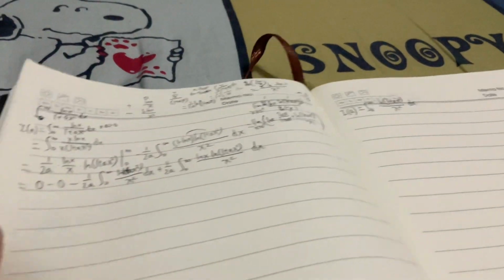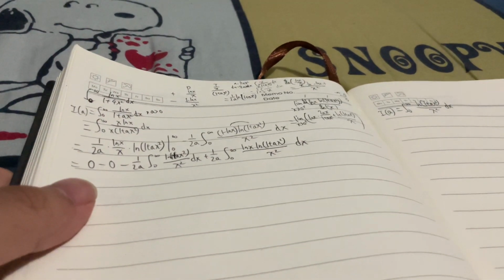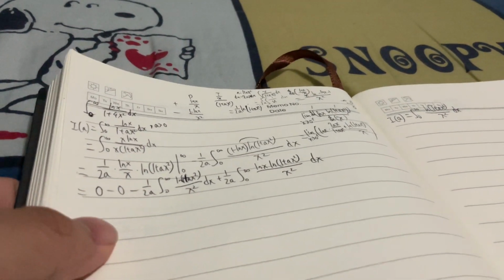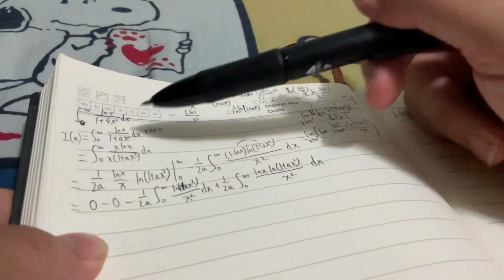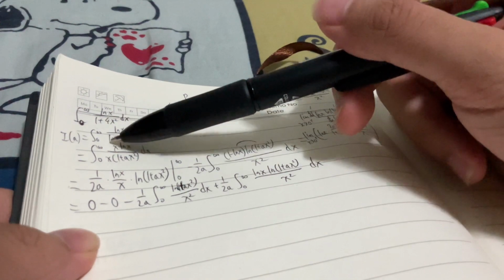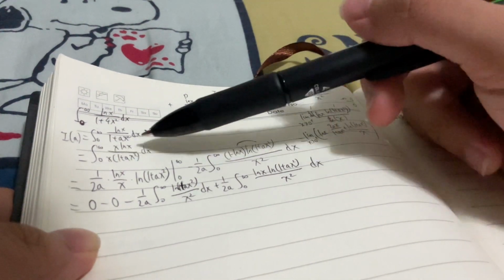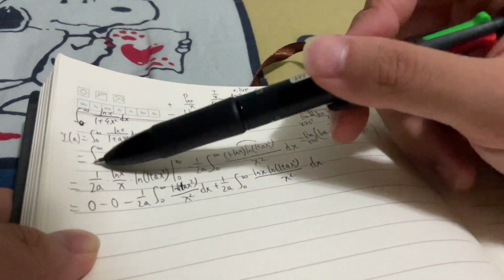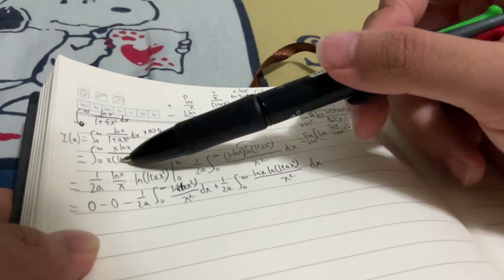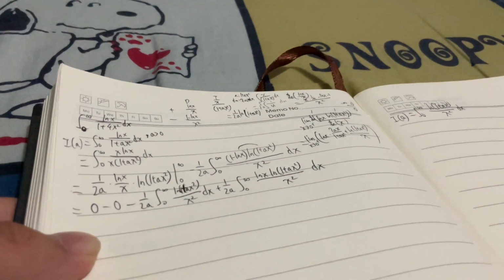So these two integrals will converge. Don't worry. And why? You ask me why I don't differentiate x times ln x and then integrate 1 over x times 1 plus ax squared in our DI method.